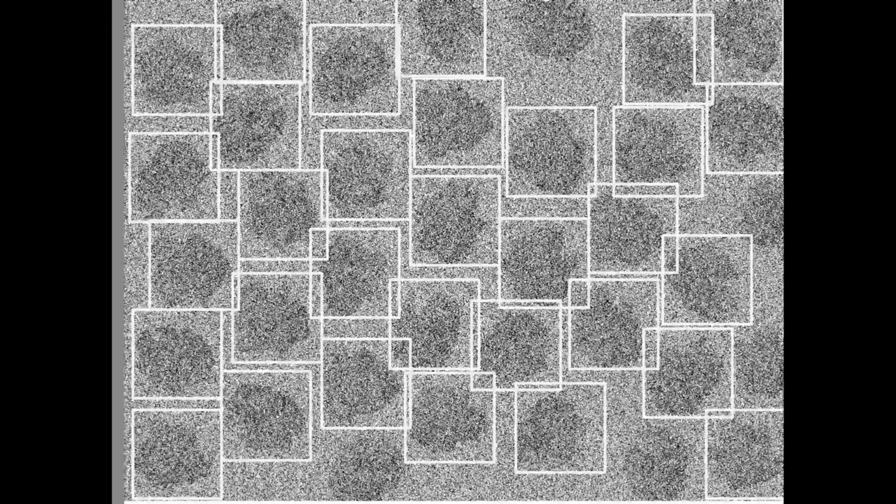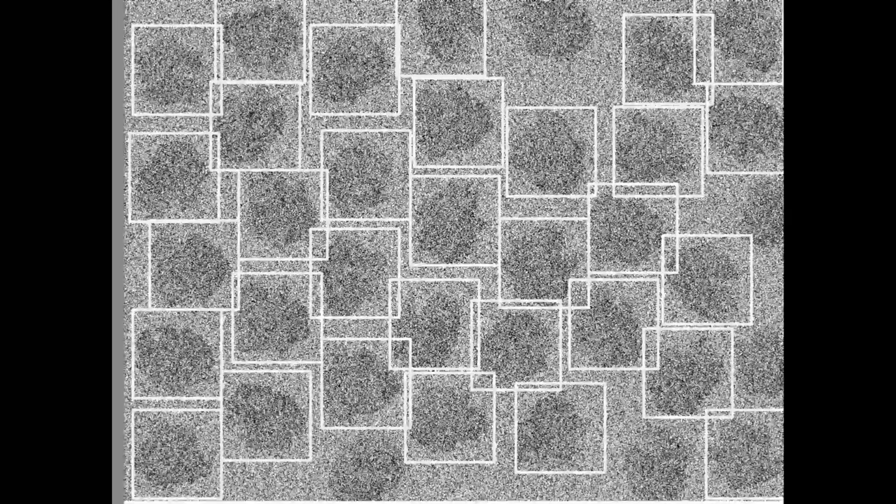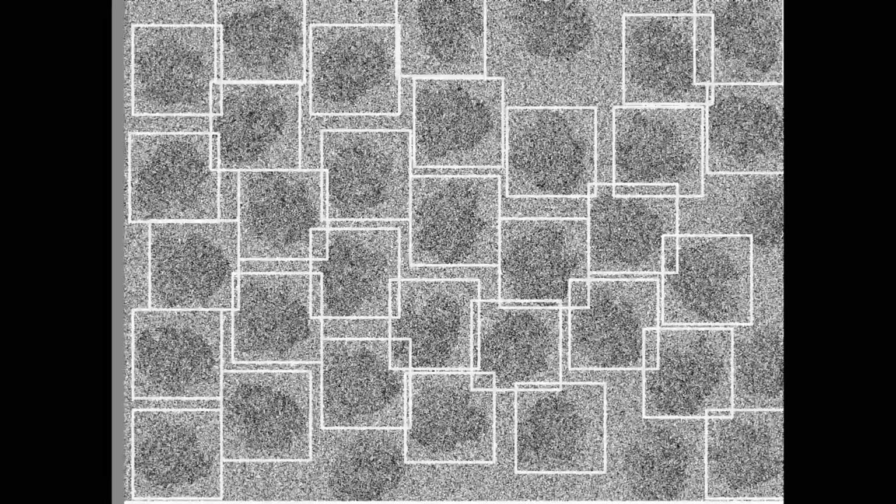So then we have to have some kind of a search program that finds the individual molecules, and then we put them into separate files. The previous one was a simulation, but these are actual images that have been obtained by this process. So these are ribosome images.